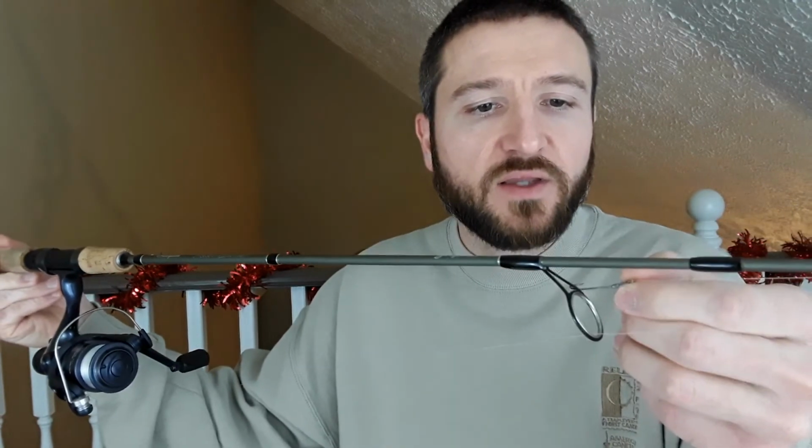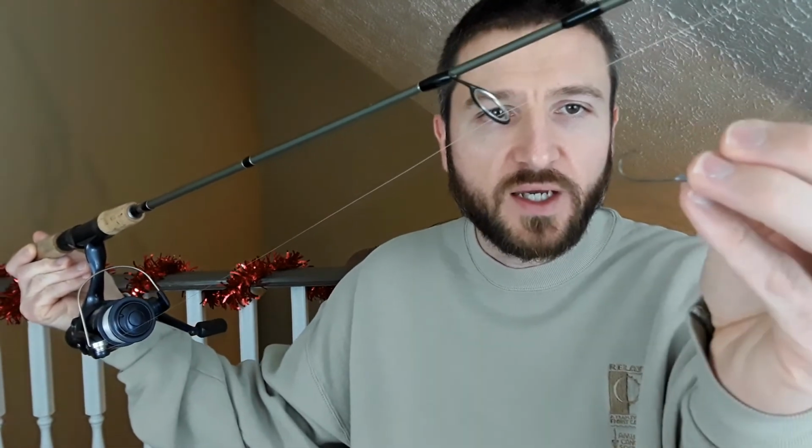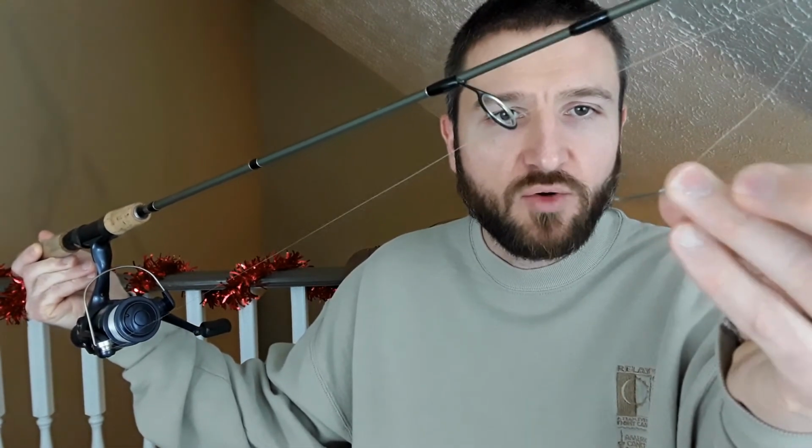And then I've got the jig head. This is a 1/32 ounce jig head, and then I put the gulp minnow on this. All right, with the gulp minnow and the jig head, turn the minnow upside down.